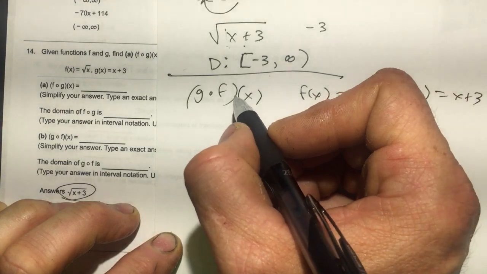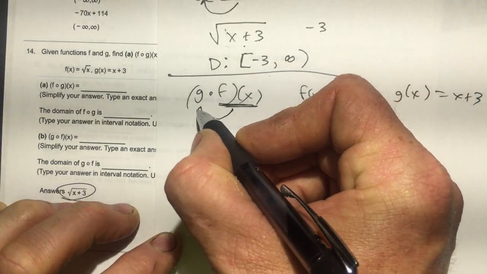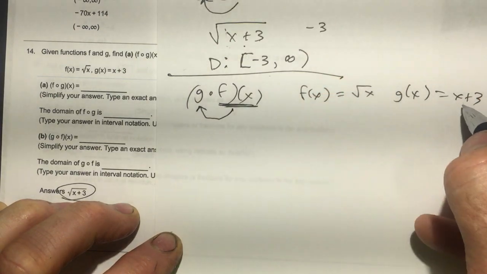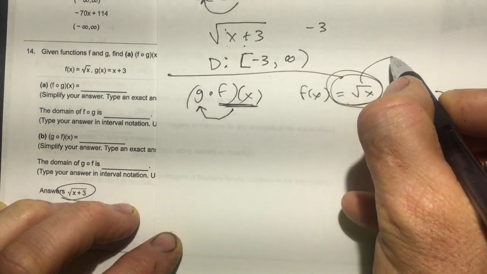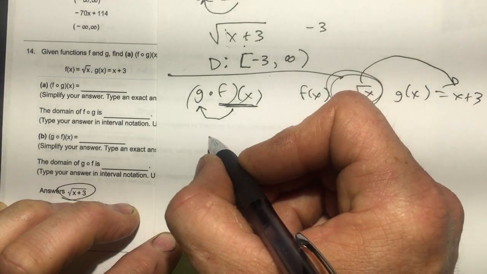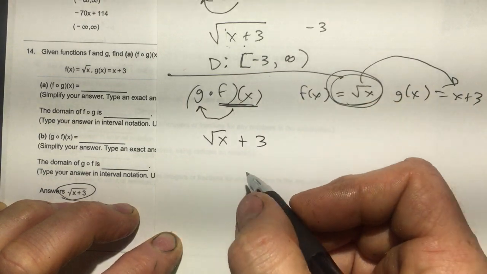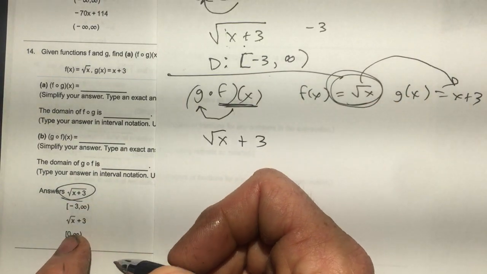Okay, so on this one now, since f of x is second, I'm going to put f of x in the g of x function. So here's my f of x right here. I'm going to put that in for x over there, which means it's going to look like this. Radical x going in for x plus 3. That'd be it right there. And you can see my answer for that right here.